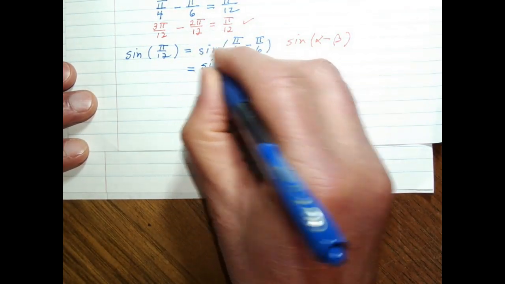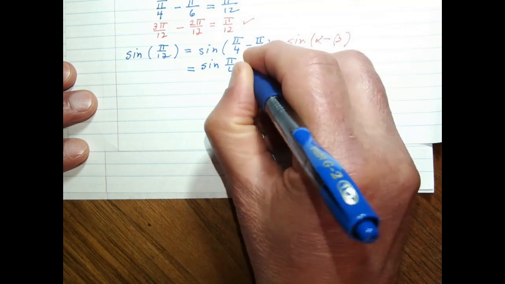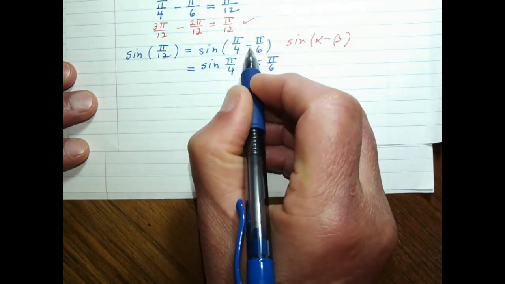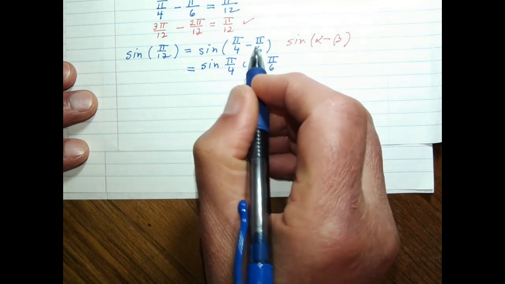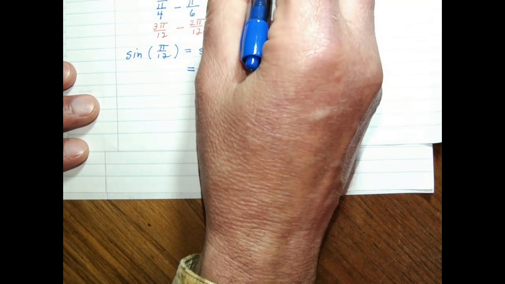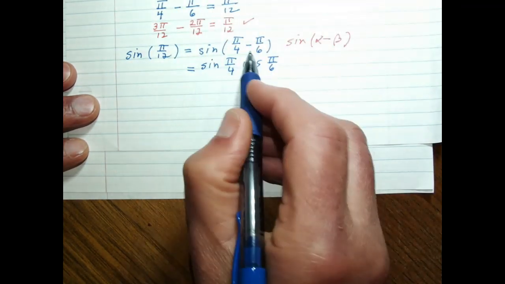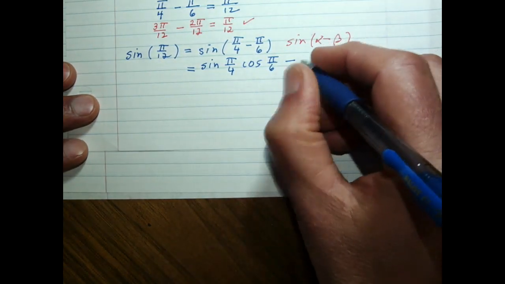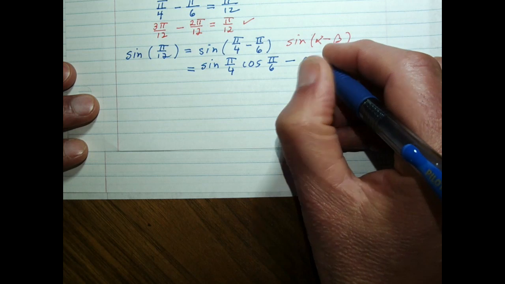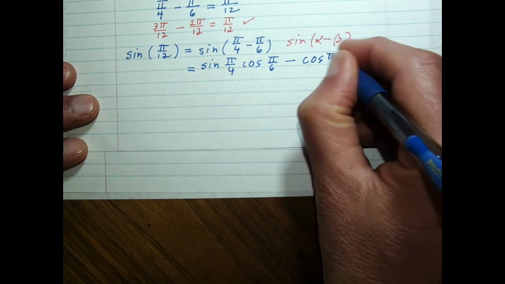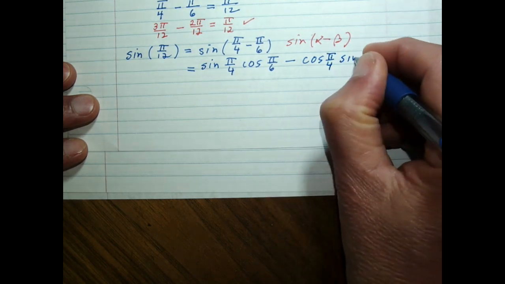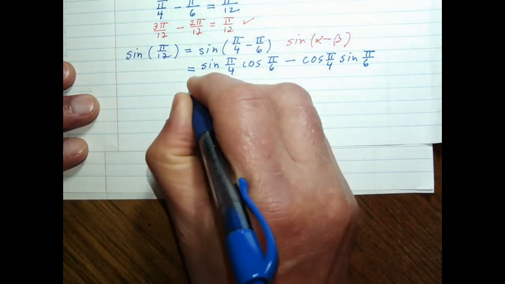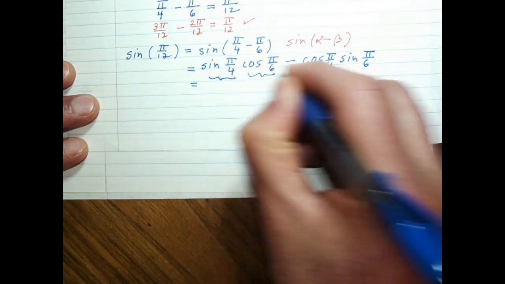So I get sine pi over 4 cosine pi over 6. The sine identities, if there's a plus sign here, there's a plus sign there. If there's a minus sign here, there's a minus sign here, right? And so I have cosine pi over 4 sine of pi over 6. And we've got to write down what these values are.